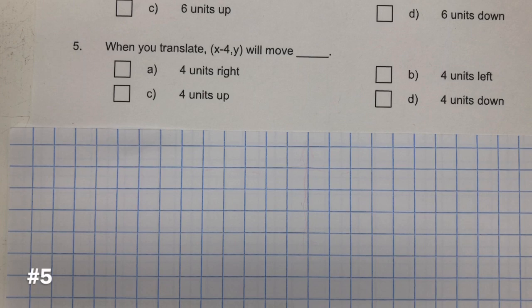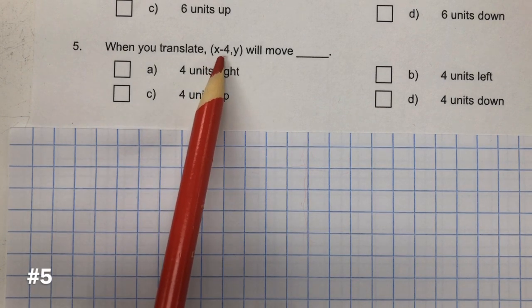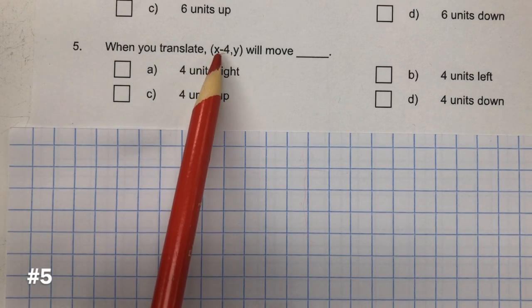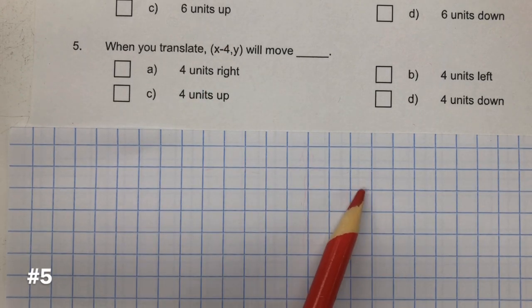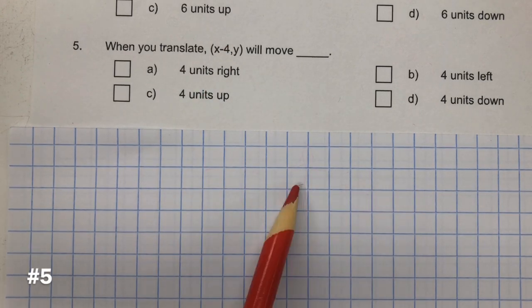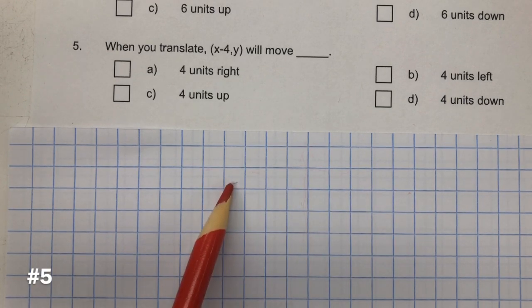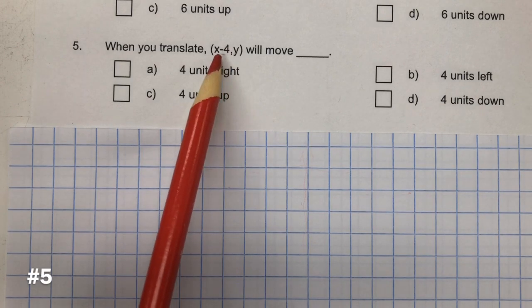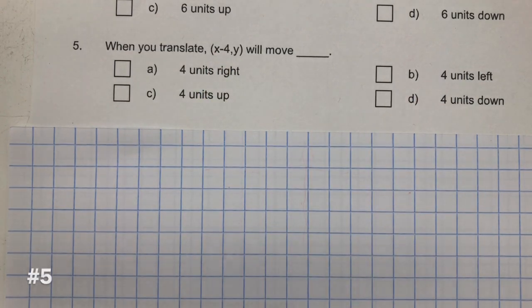Number 5, when you translate (x minus 4, y), now you look at the x-coordinate and you're taking away 4 from it. Remember, x-coordinates go left and right. When you go to the right, it's increasing. When you go to the left, it's decreasing. So you're decreasing by 4, so you're going to go 4 units to the left.